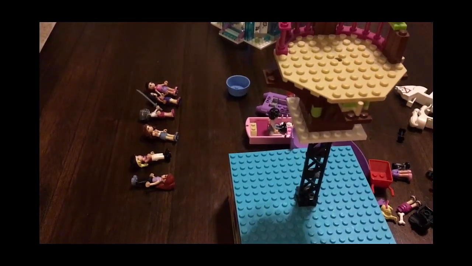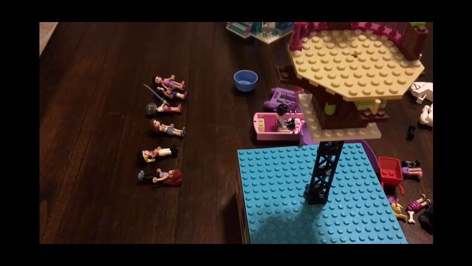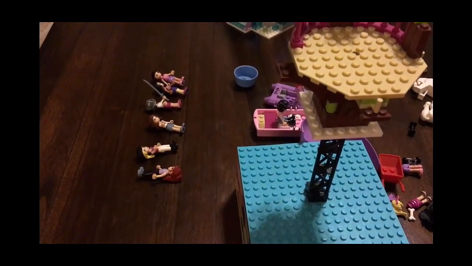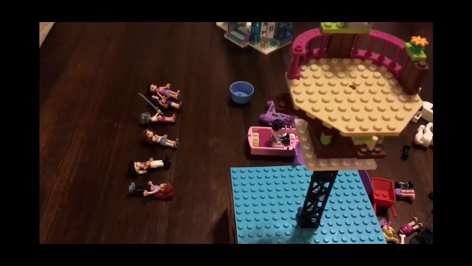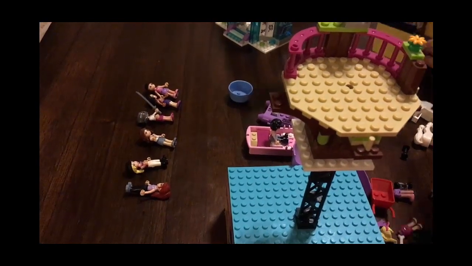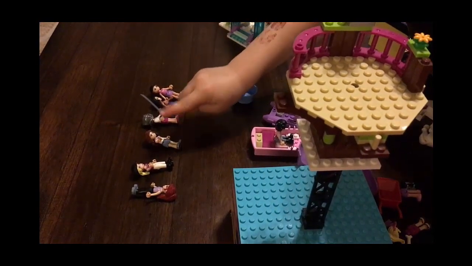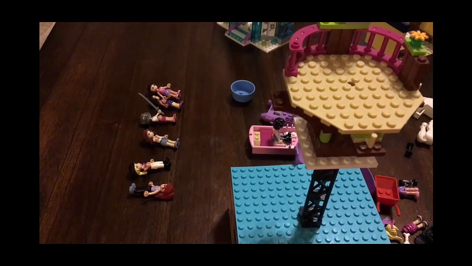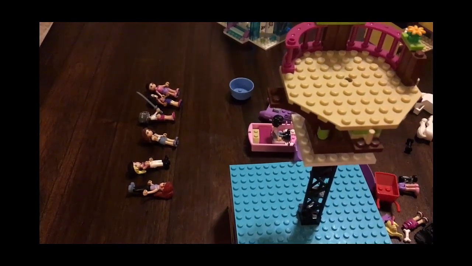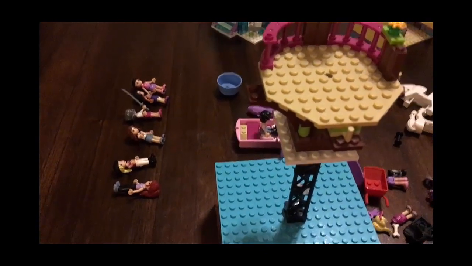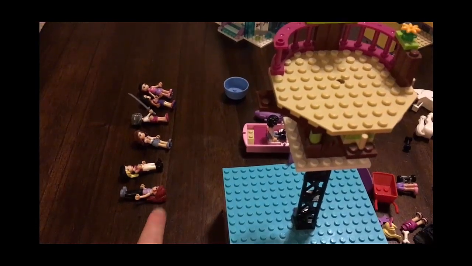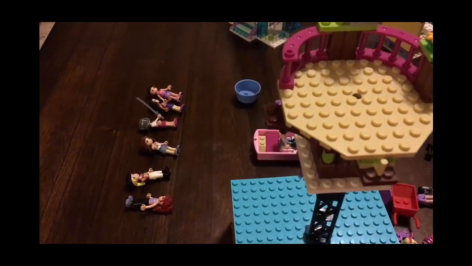Hey, Crosby. What are you doing, buddy? Playing Legos? You're playing Legos? Yeah. Nice. You tell me how many people you have over here? Can you count for me? 1, 2, 3, 4, 5, 6, 6. How many people do you have over there? 6. How many? 6. Hey, Crosby, how many people do you have over here? 6. Yeah, buddy. Nailed it.